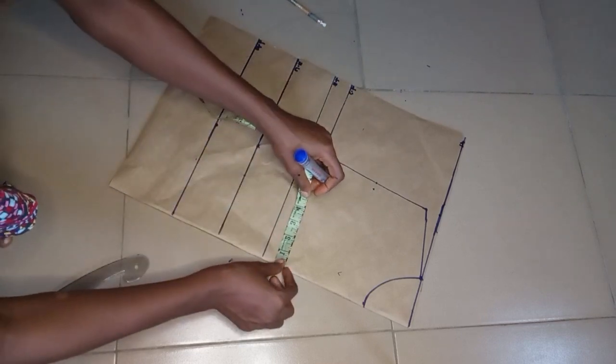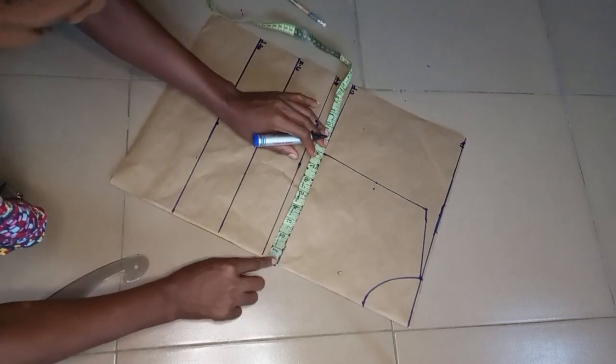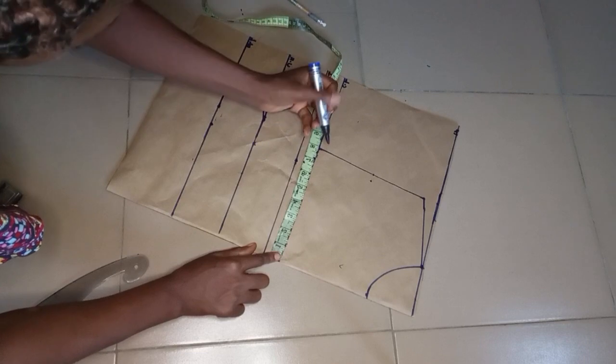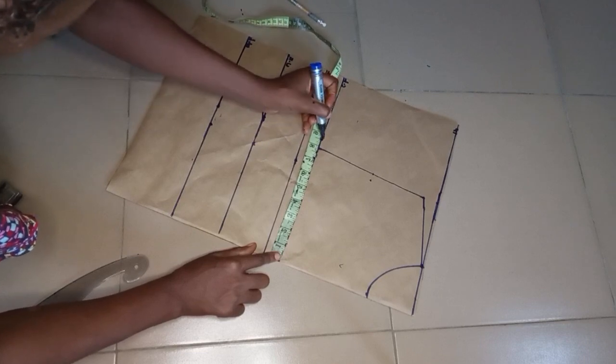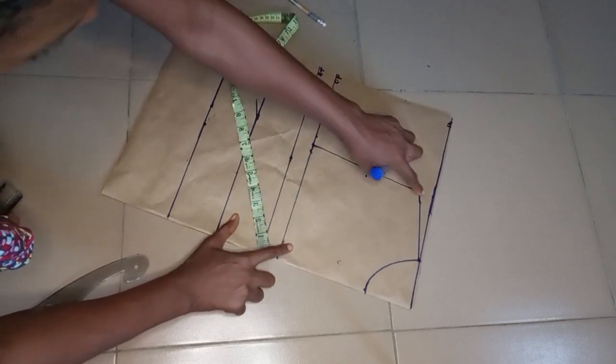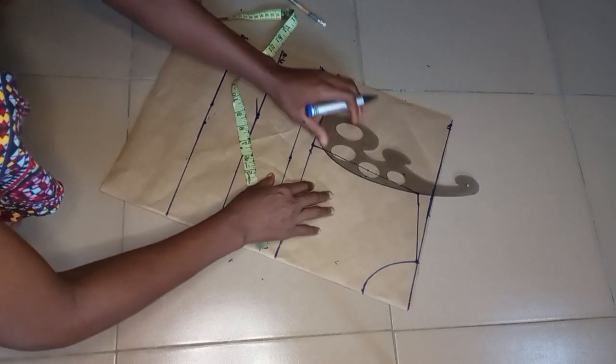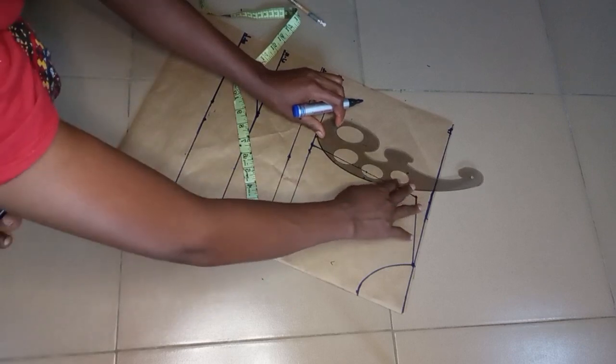And then I'll divide my bust by 4 and mark it on the chest line. My bust divided by 4 is 8.5. I'm going to mark it on the chest line here. And then I'll connect all the points together from up all the way to the points I had on my chest line.